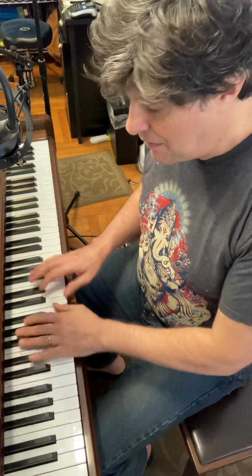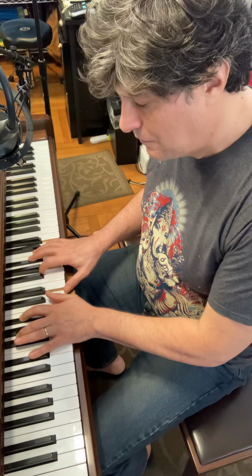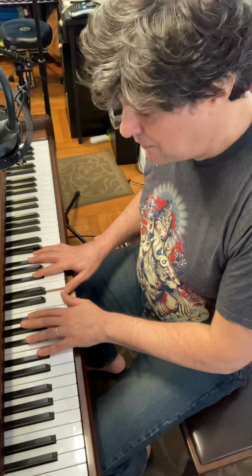So After You've Gone starts on an E flat major 7. Then it goes to the 4 minor, and then it goes to the 1. And again, this is not a 3-chord. This is a 1 chord with a 3rd in the bass.